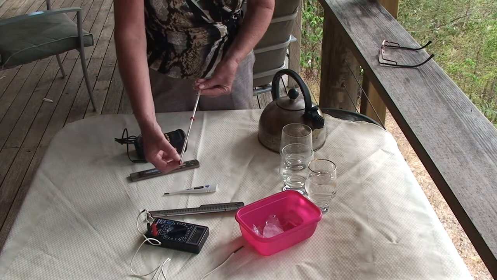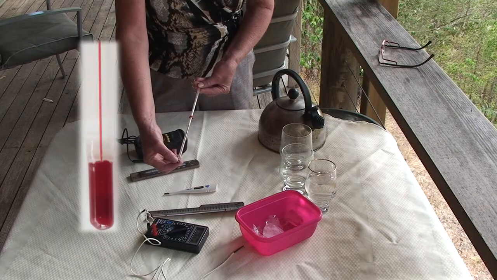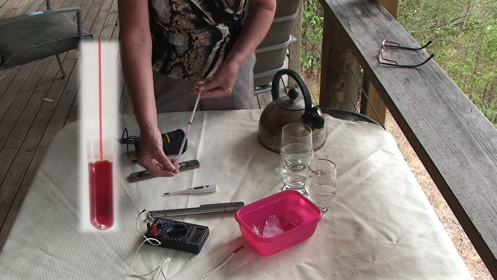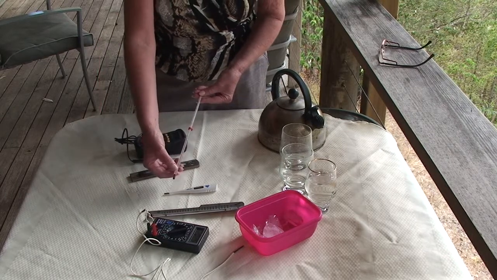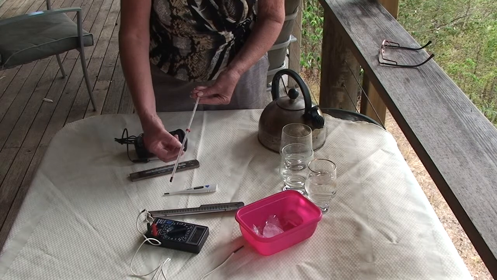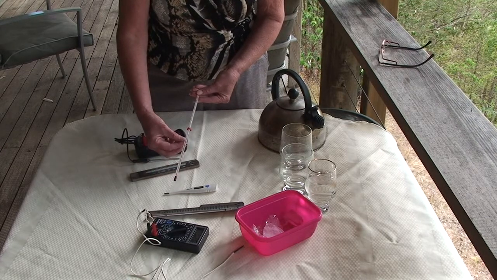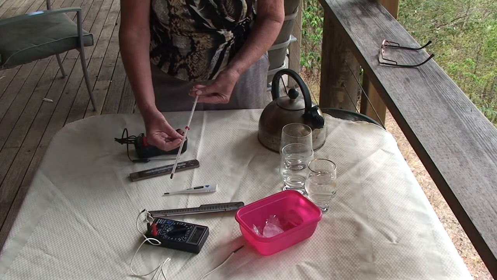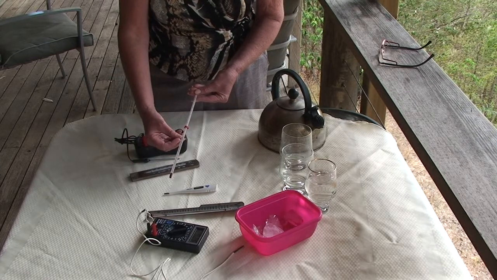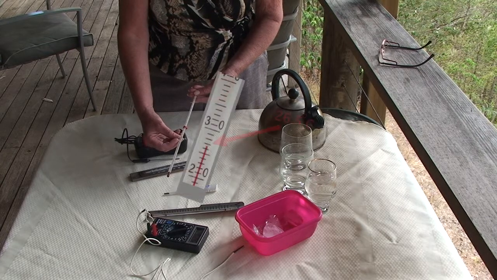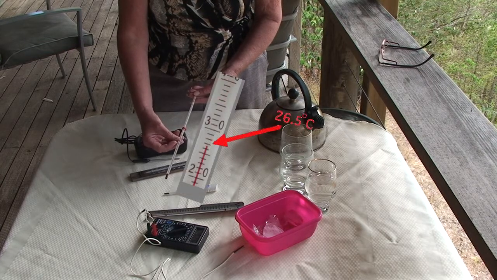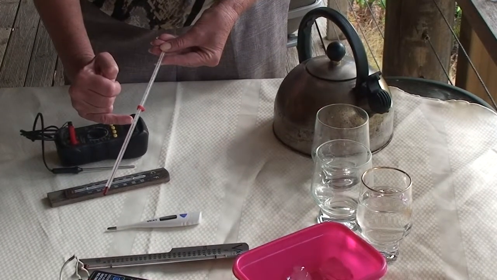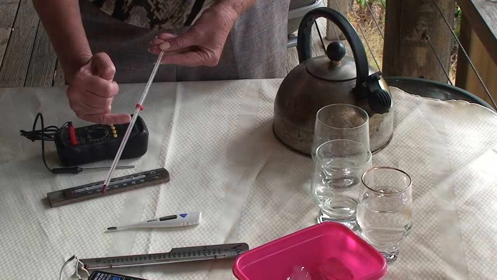And the red alcohol here, down in the bottom in the bulb, goes in the liquid or the substance, whatever it is that we're trying to measure. And we'll see a change in where that red line comes up to. So at the moment, it's in the air, so it's measuring the temperature of the air, and it's showing us that the air temperature today is about 26 or 27. So we go right to the top of that line and we see the black mark that is there.